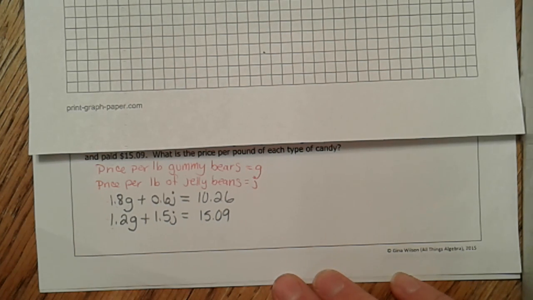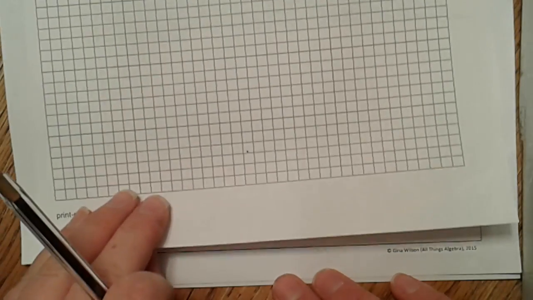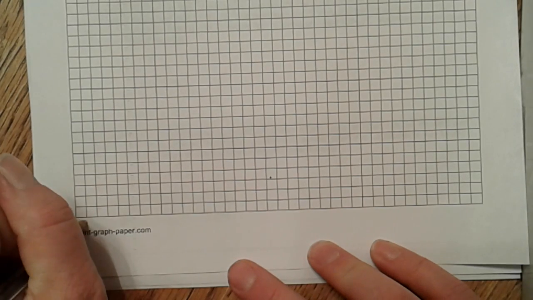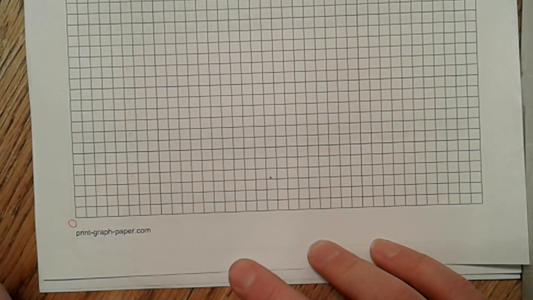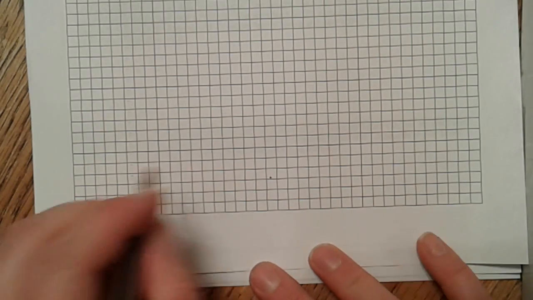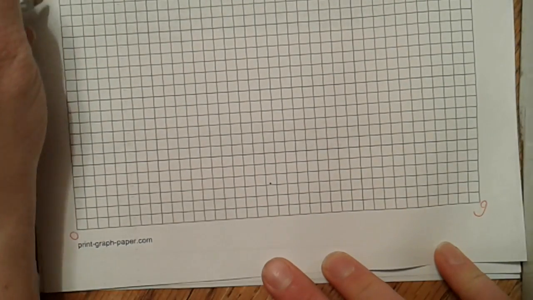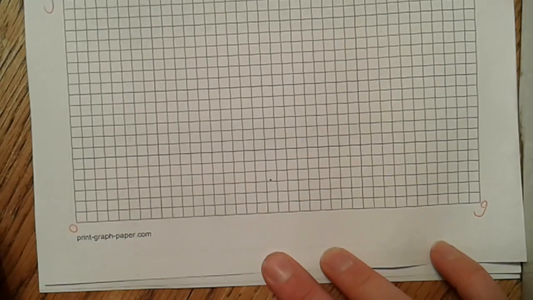So let's take a look at this. We are going to number this number line here. We're going to start at 0, because you can't have a negative price on these items. And we're going to say that this axis down here, our X, is our gummy bears, and this axis here is going to be our jelly beans.